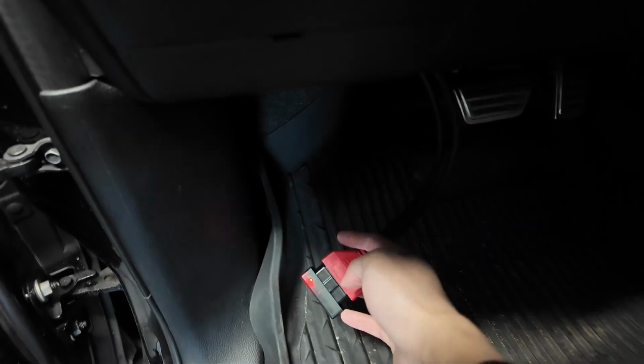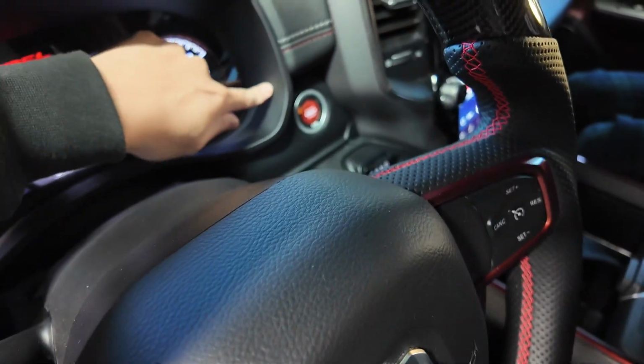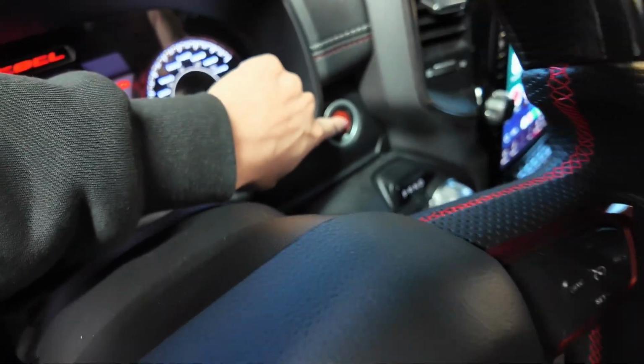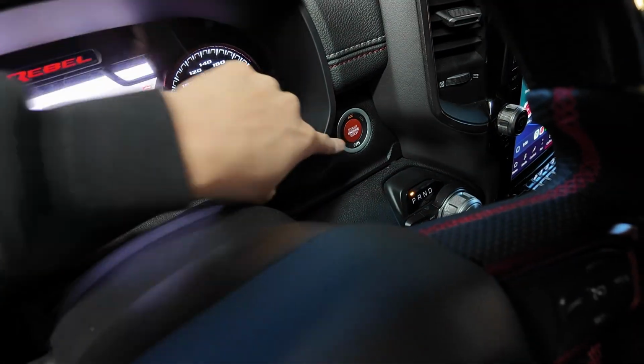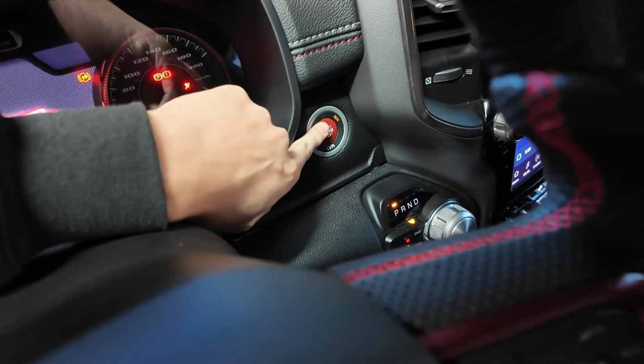We're now ready to do programming on our Android device or Windows. What you want to do next is press the start button on your truck twice. One time puts it in accessory mode and another time puts it in run.